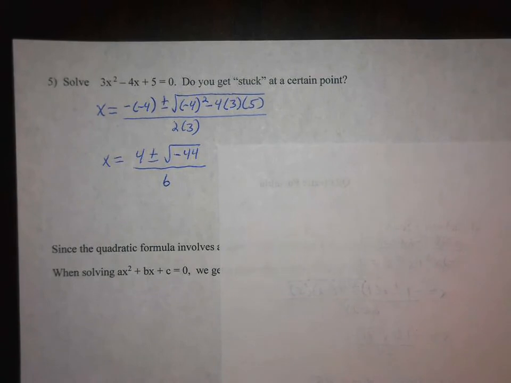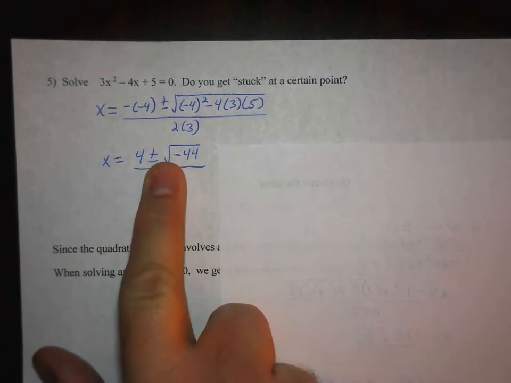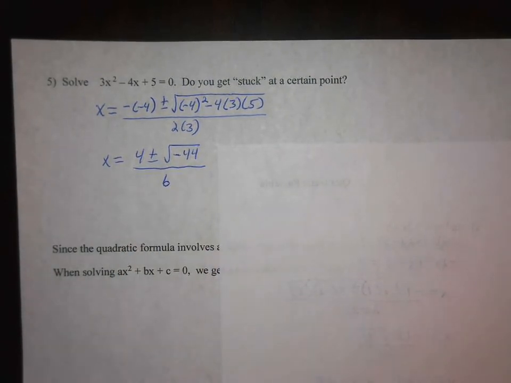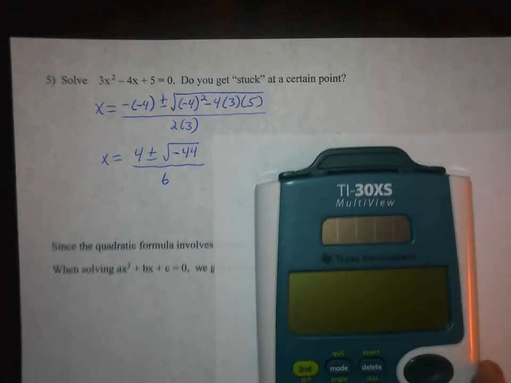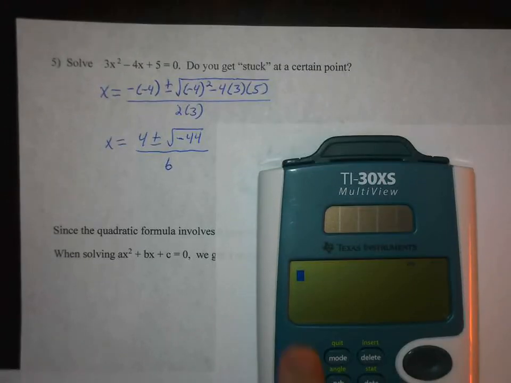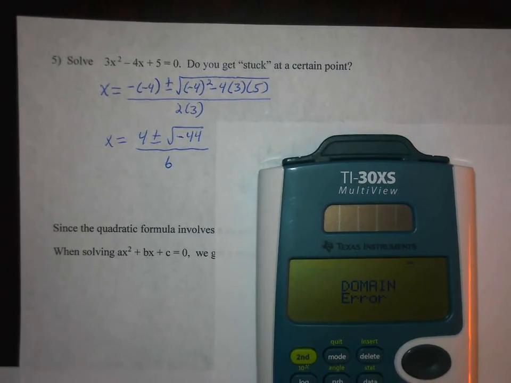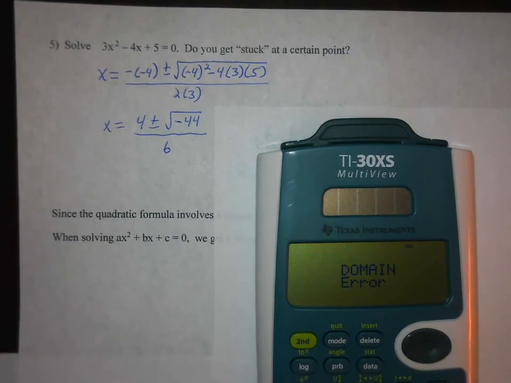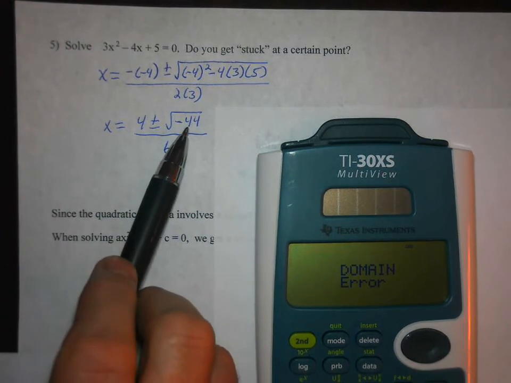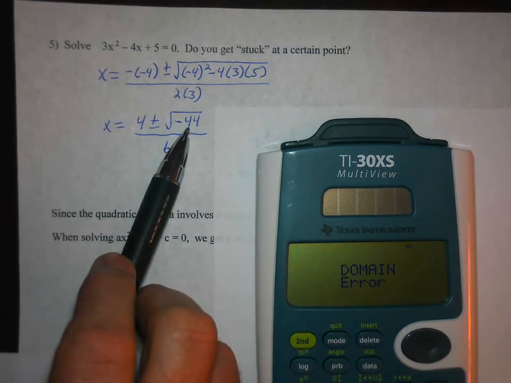Okay, so notice we end up getting a square root of a negative 44. Well, if you try the square root of negative 44, this says domain error. So your calculator gives you an error. And that goes back to the idea of what do you multiply by itself to get negative 44?